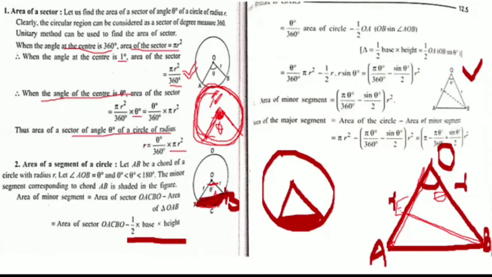Now how to find out the height of a triangle? For this you have to go to trigonometry. Sin theta is how much? Sin theta is perpendicular or height upon hypotenuse. What is the hypotenuse here? The side opposite to 90 degree is the hypotenuse. The side opposite to 90 degree is O to B.